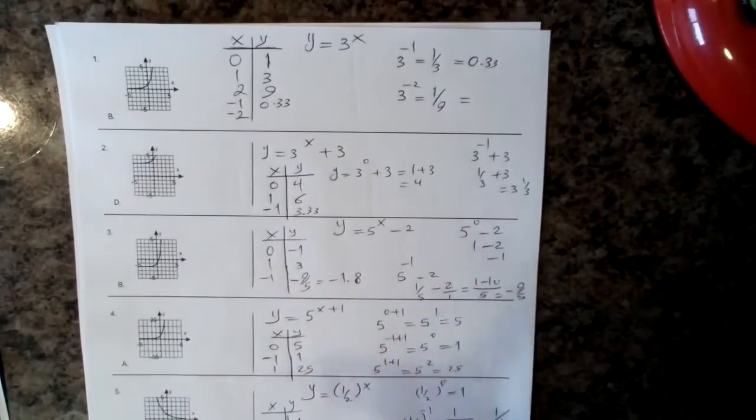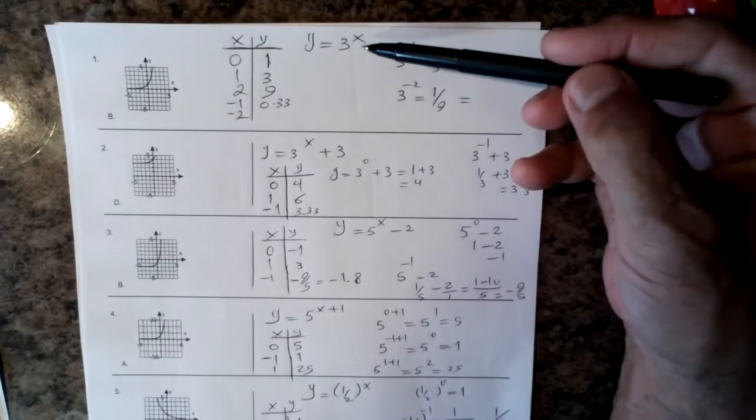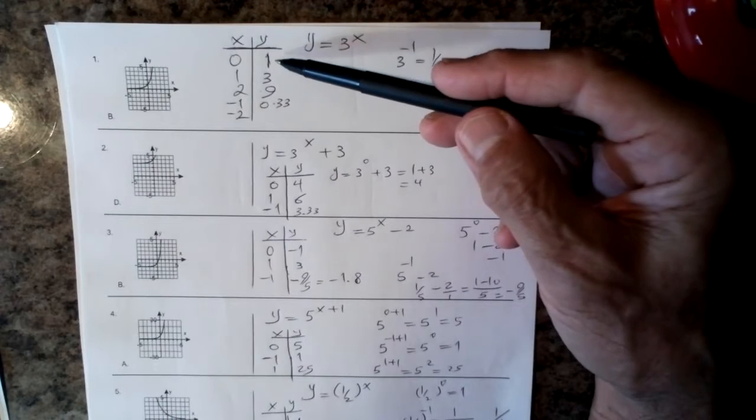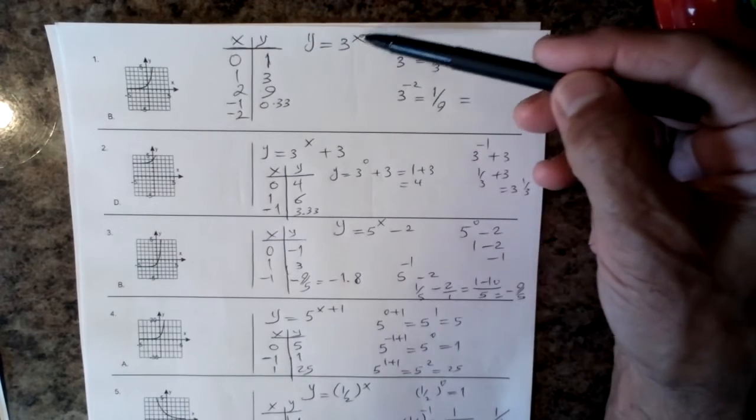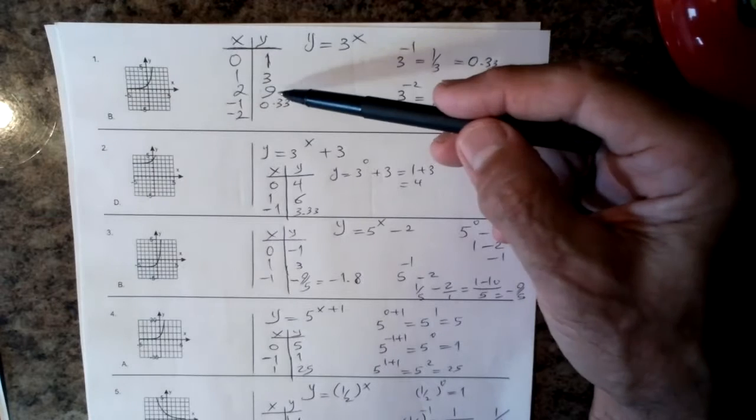There were 9 problems here. And this is how I graph. So all I do is just put a few numbers. Like I put 0 here. What is 3 to the power of 0? Any number to the power of 0 is always 1. I put 1, 3 to the power of 1 is 3. I put 2, 3 to the power of 2 is 9.